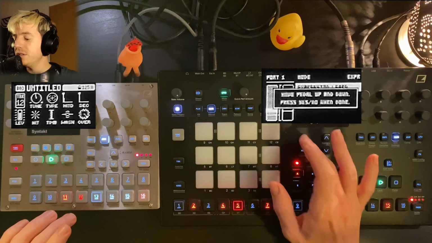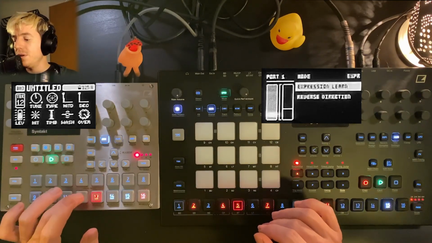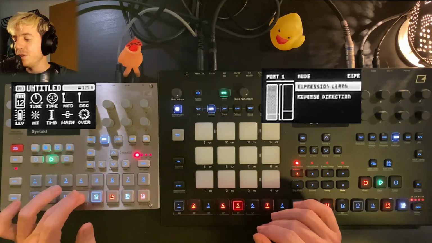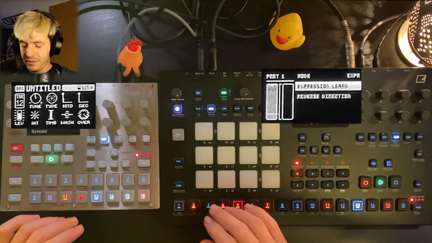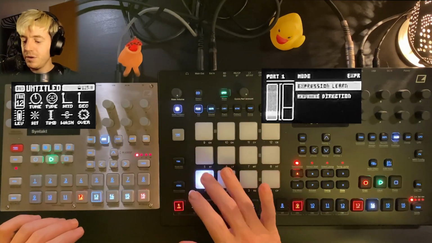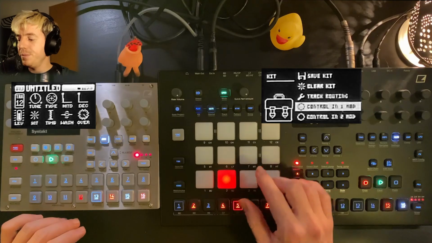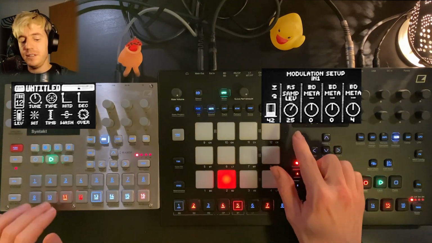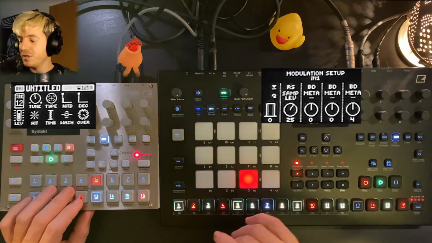So I do this once, and now whenever I press it, it goes up. And so now that we have calibrated that thing, we can go in the kit menu and decide what that signal that you see here is going to control.